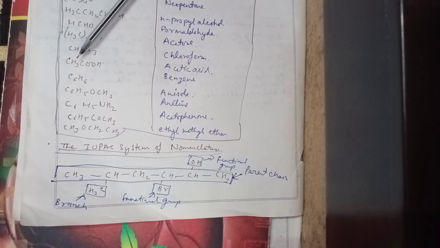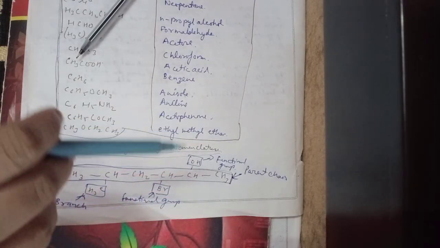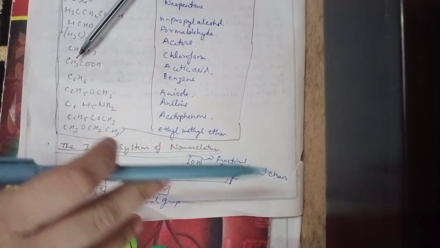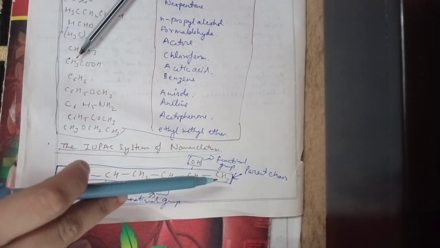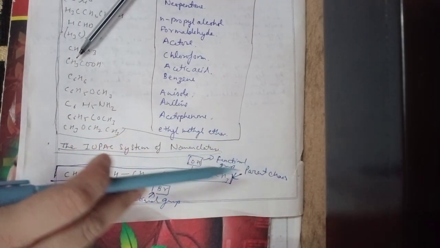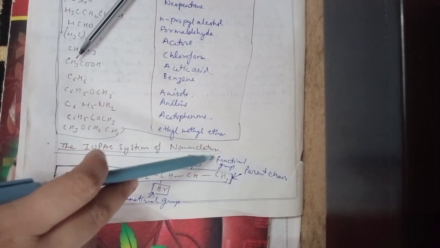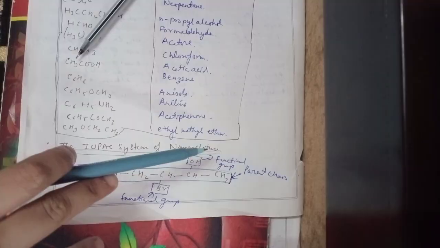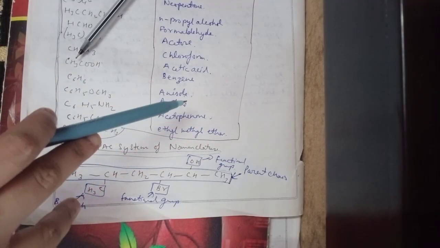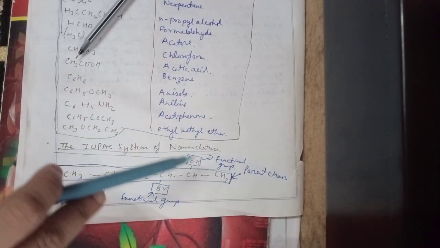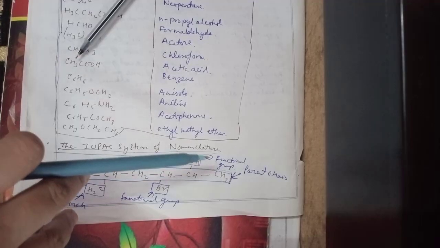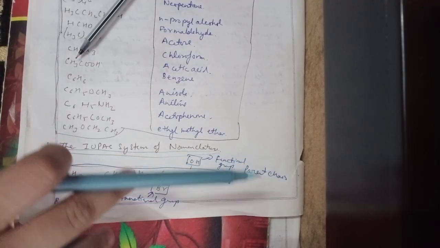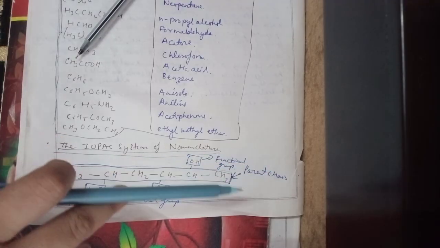Further, using prefixes and suffixes, the parent name can be modified to obtain the actual name. Compounds containing carbon and hydrogen only are called hydrocarbons. A hydrocarbon is termed saturated if it contains only carbon-carbon single bonds.